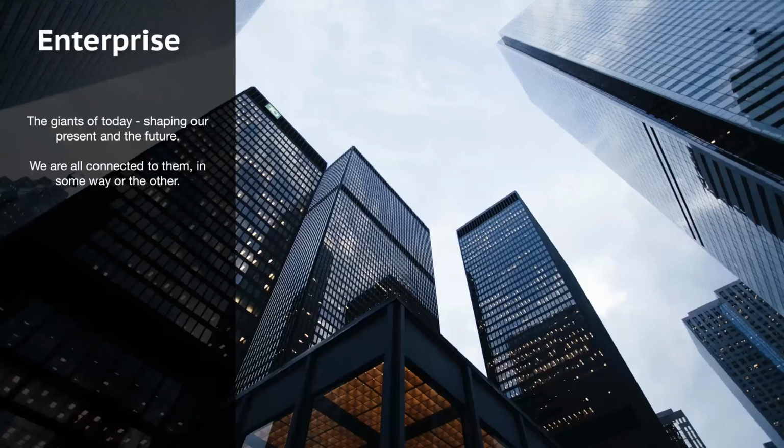Now, they are the giants of today. They are pretty much responsible for shaping our present and the future. And that's because we are all connected to them in some way or the other. We are either using their products, or using their services, or we are working for them. So you can already draw some parallels between Ents and Enterprise. Both are giants, and both are responsible for our present and the future. But there is one crucial difference here.